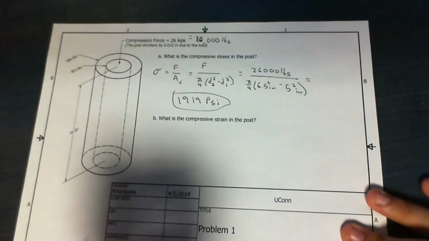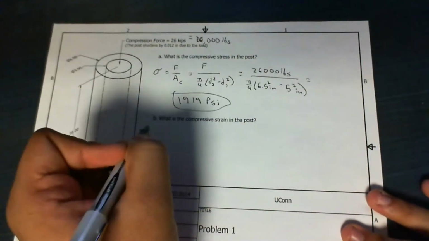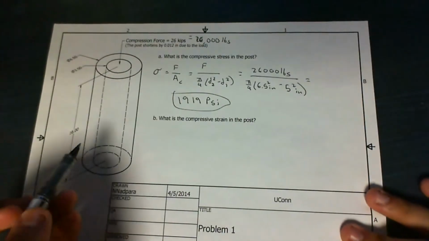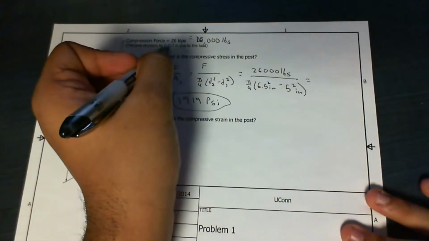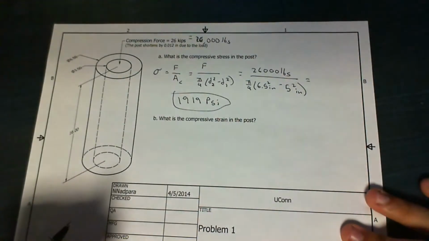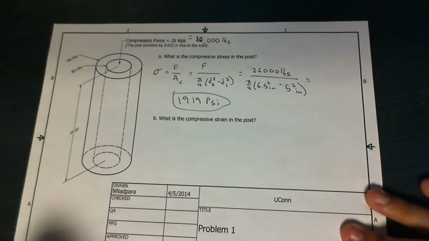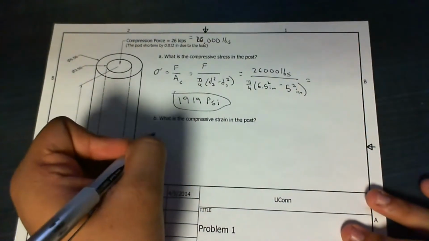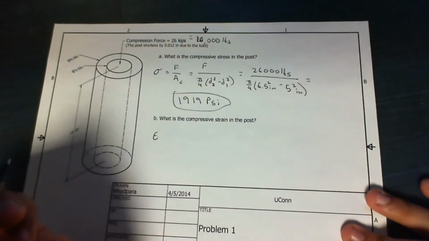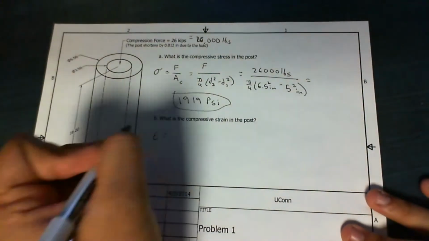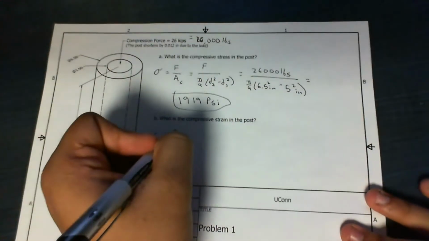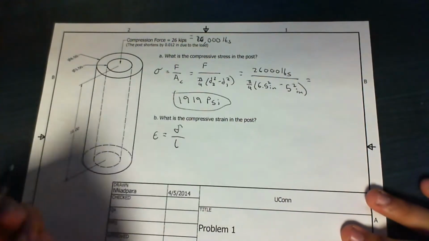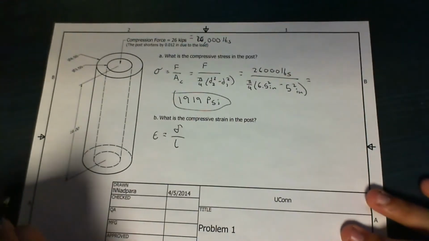Pounds per square inch, sorry. The compressive strain is equal to the ratio of the displacement of the object, which is 0.012 inches, to the overall starting length of the object, which was 16 inches. So our compressive strain, which is represented by epsilon, is equal to delta, which is our deformation, over L, which is our overall length.